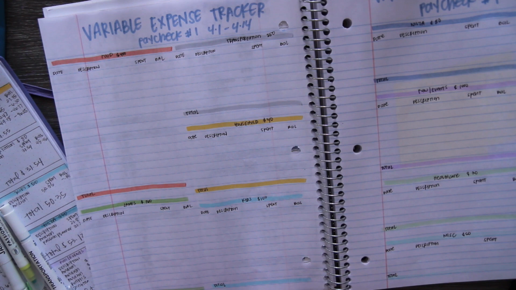I have a feeling that after this I'm going to go back to the other way that I used to track our expenses, which is basically like a check register, just to make sure that my checking account is still in balance. But I'm going to try out this way and see how I like it.